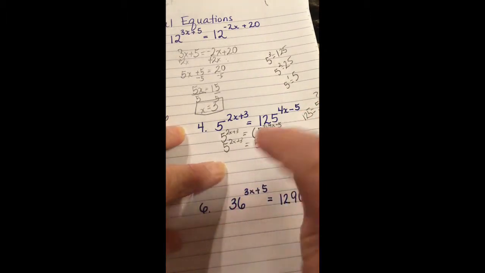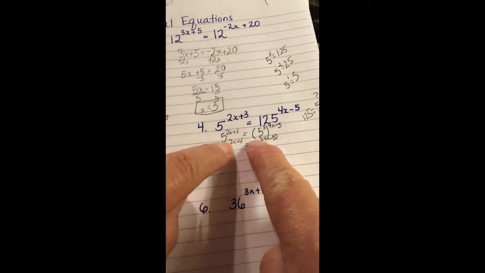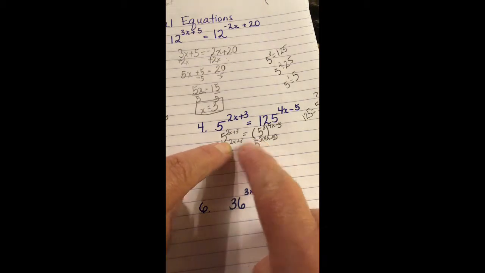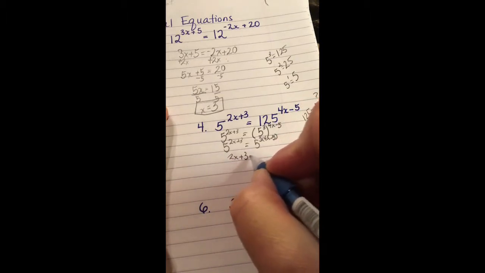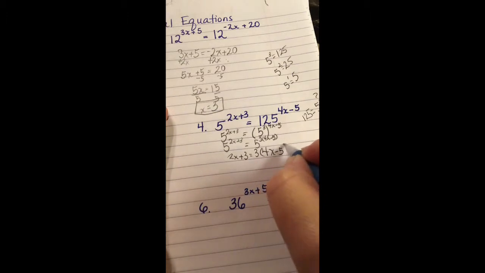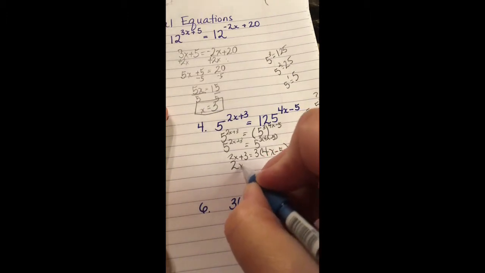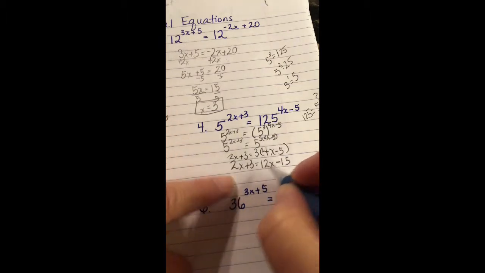I'm going to go ahead and say, okay, I've got the same base of 5, so I know that 2x plus 3 on the left is equal to the exponent on the right, 3 times 4x minus 5. So 2x plus 3 is equal to that exponent. And again, you're welcome to go ahead and distribute, but I like to show every one of these steps. 3 times 4x, 3 times negative 5. And now I'm going to solve.